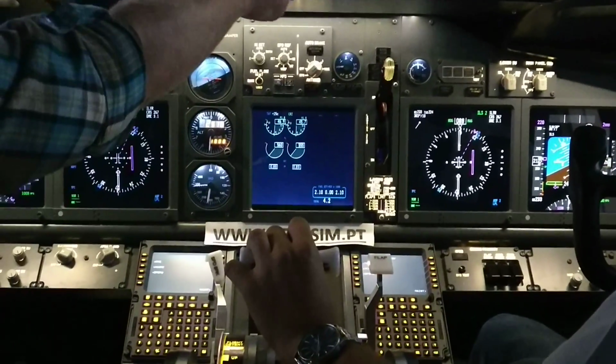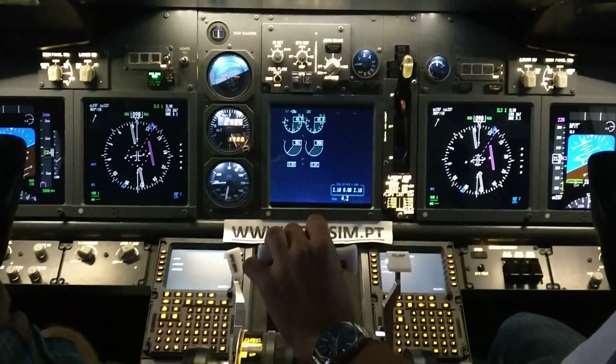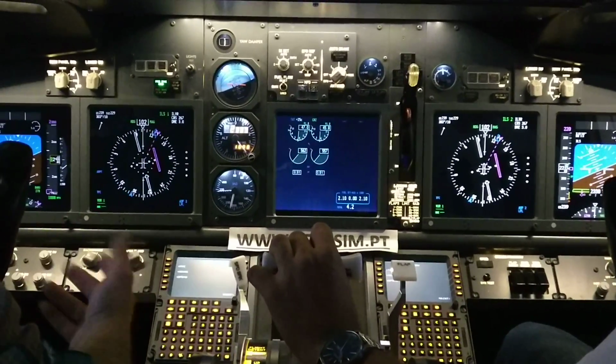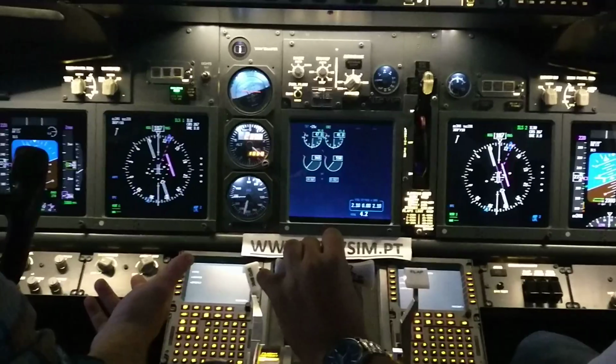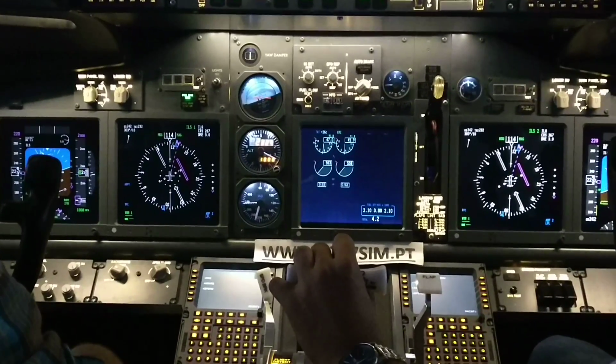Alright, continue on the heading I'm giving you. Continue heading to Lima Papa Lima. When we're en route to Lima Papa Lima, I want you to figure out what the holding is, okay? Okay. Go to multitask.